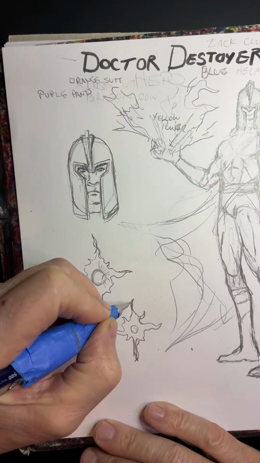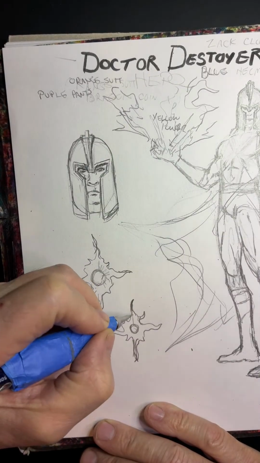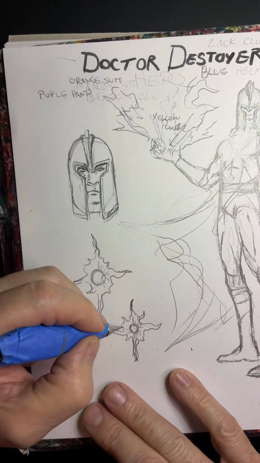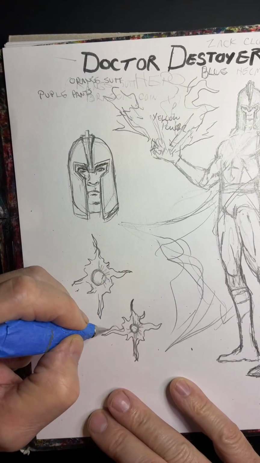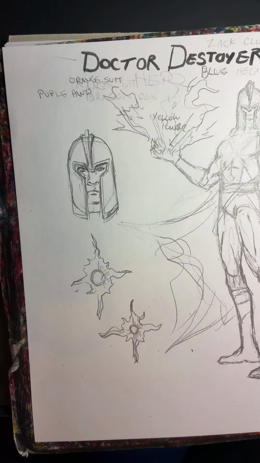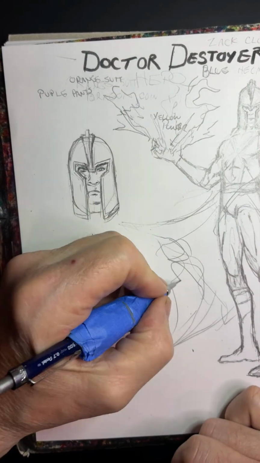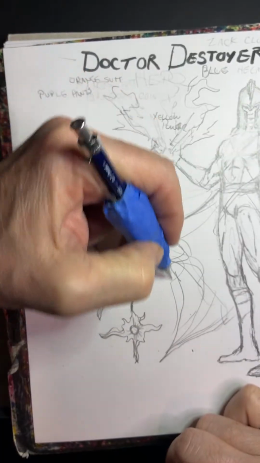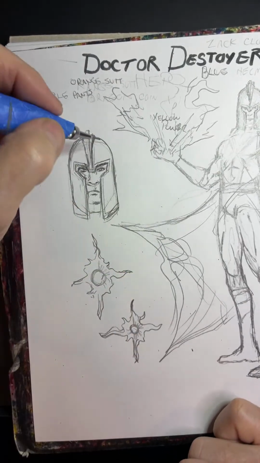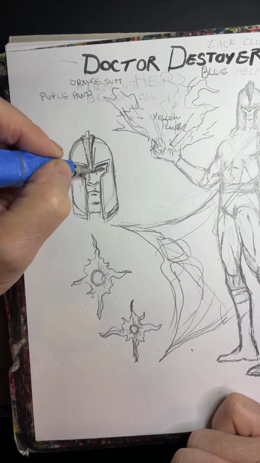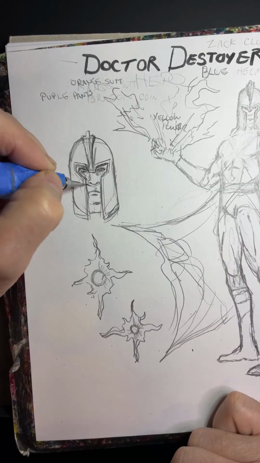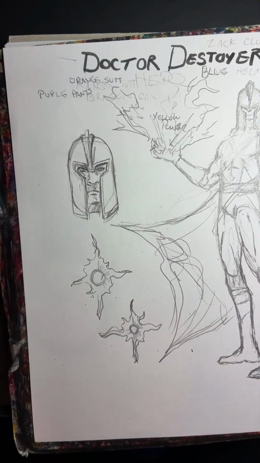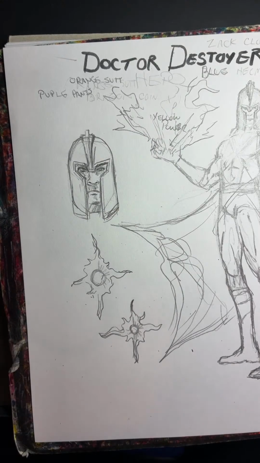Yeah, so it could be made out of yellow flames coming from a core. Yep, yellow flames.